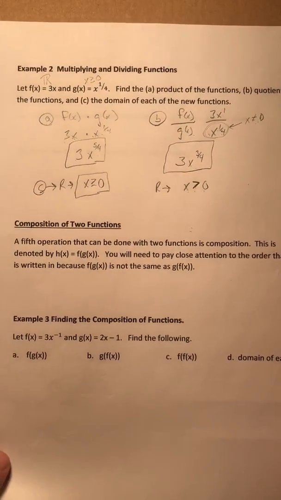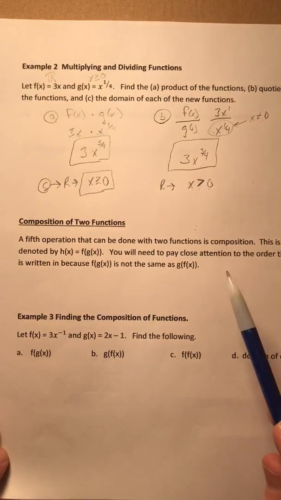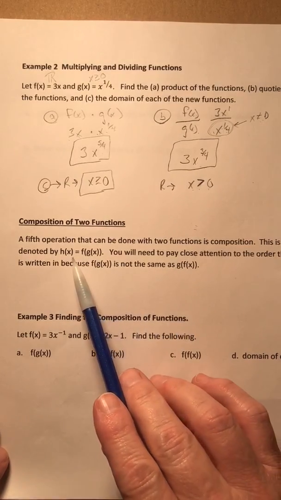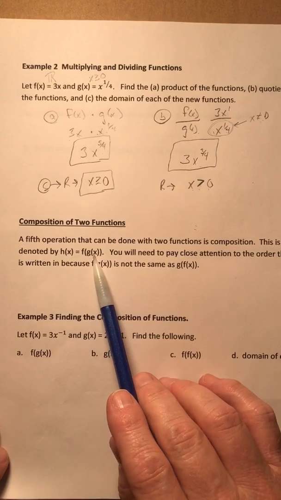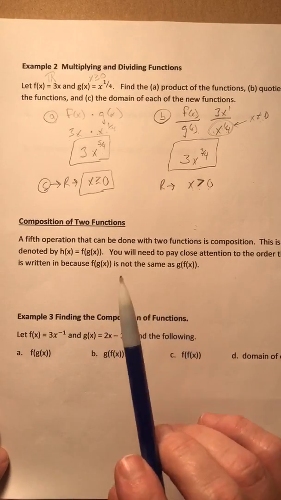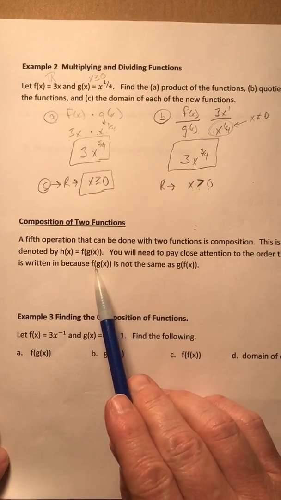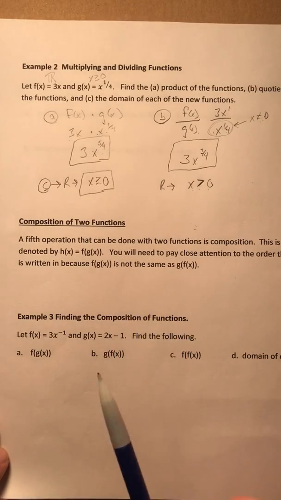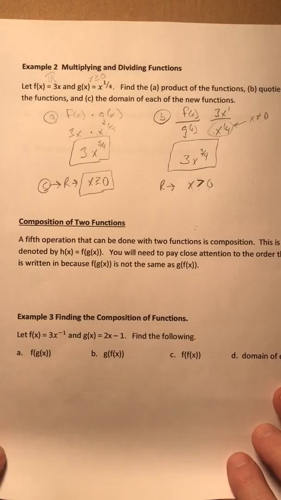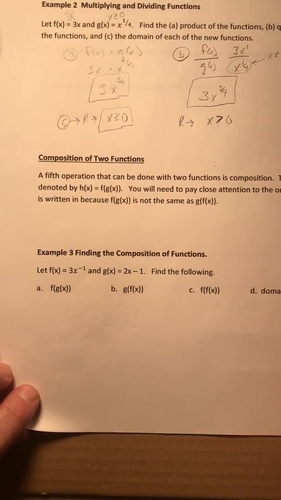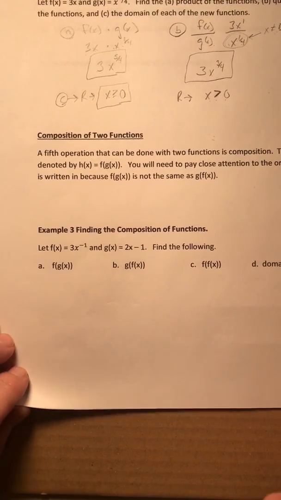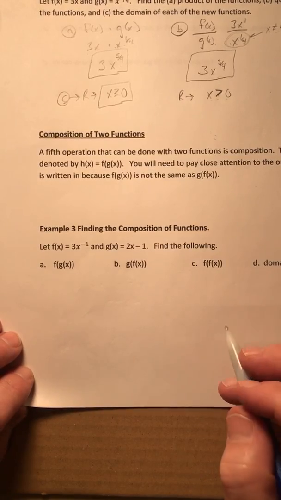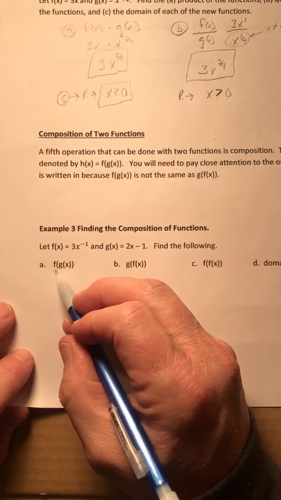All right. Next thing we're covering is a composition of functions. This is the new thing for you. This is f of g of x. So you have to make sure you're following the order because f of g of x is not the same as g of f of x. They're two different things. So I would highly recommend you do this step by step because that's the only way you really can get this down. All right. So the way I do it is this.